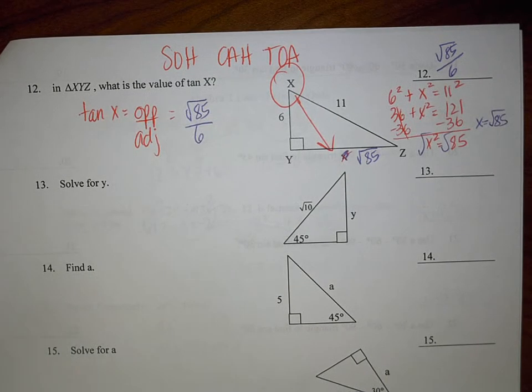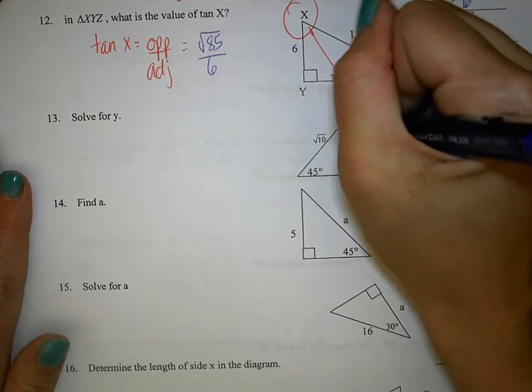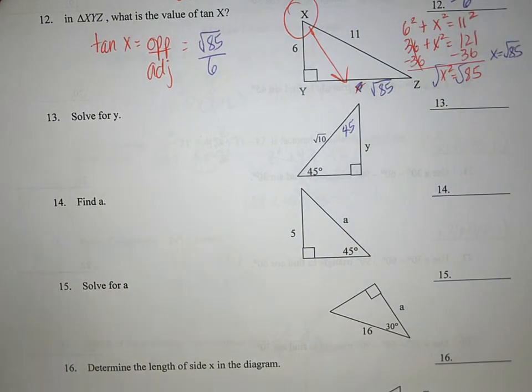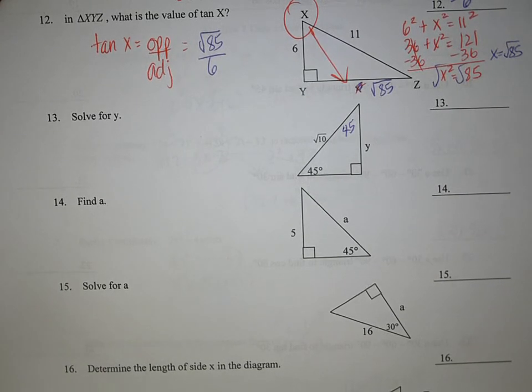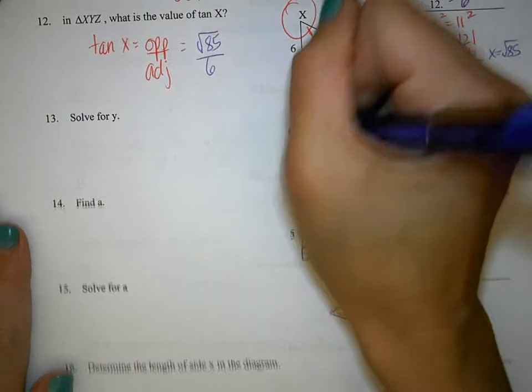Okay, 13. Solve for y. We have a 45, 45, 90, because if that's 45, that's 45. On the board, I have the triangles written on both sides. I will leave them there for your test tomorrow. Okay, so I like to label them. This is A, this is A, this is A root 2.